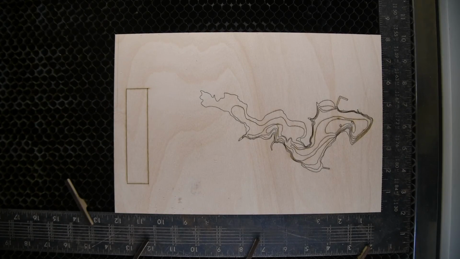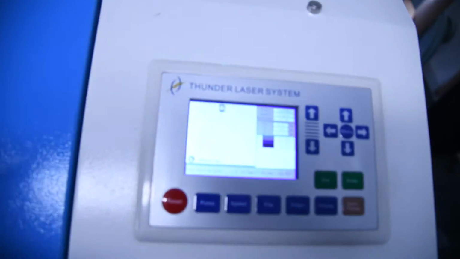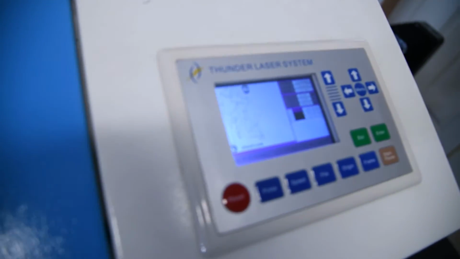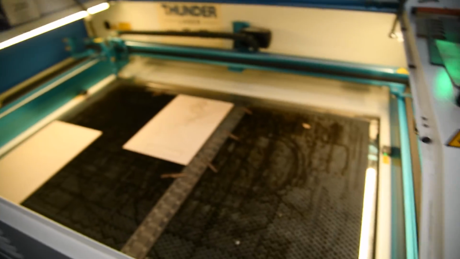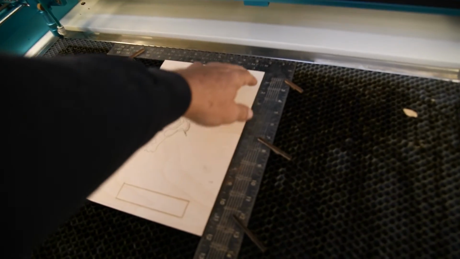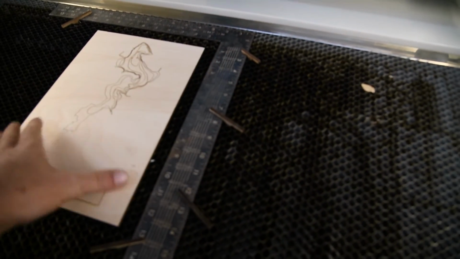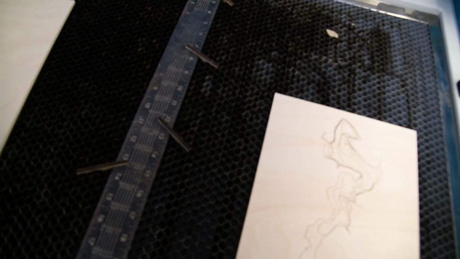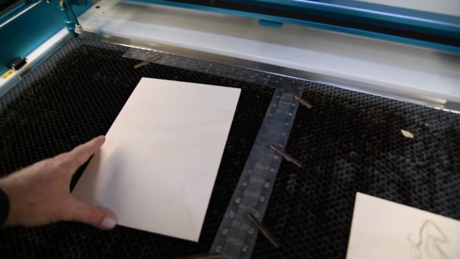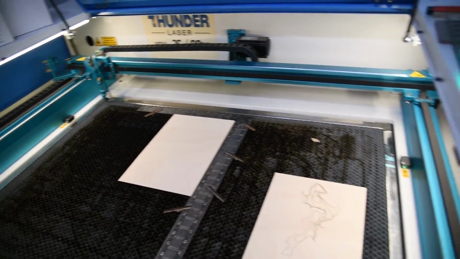Yeah, and you can see there that one just finished. I already got the next one loaded up in here, so all I've got to do now is carefully move this one away, make sure I don't move the level. Then just move this one into place, carefully. Okay, that one's in place.